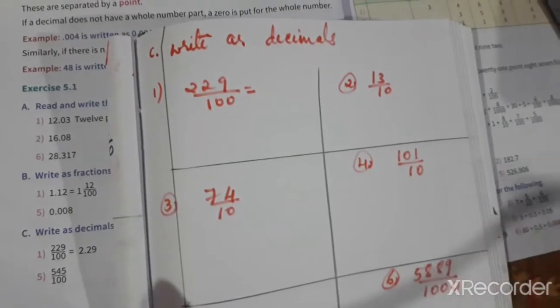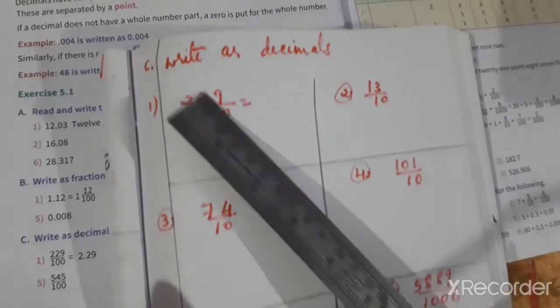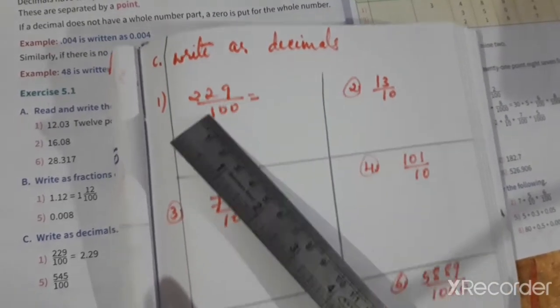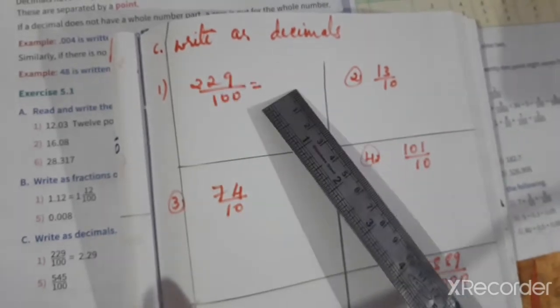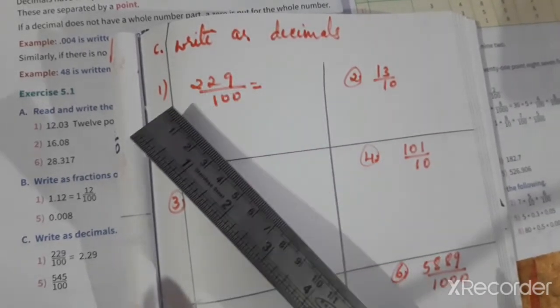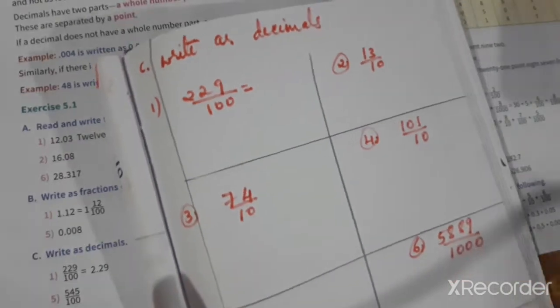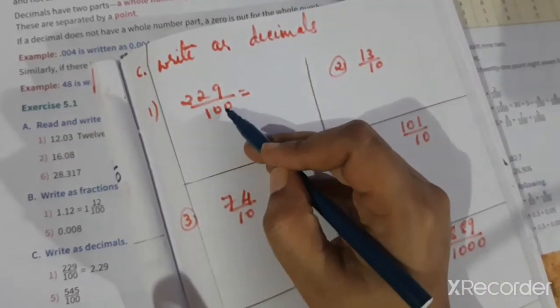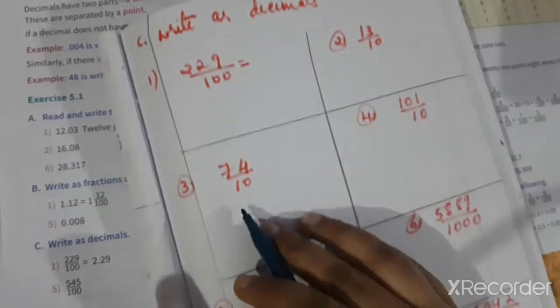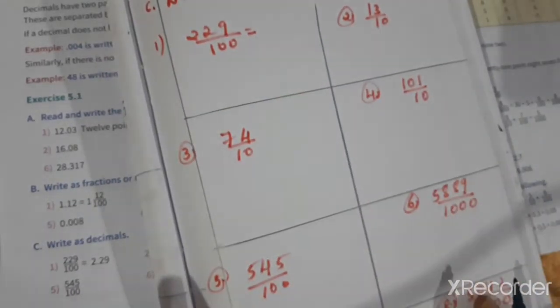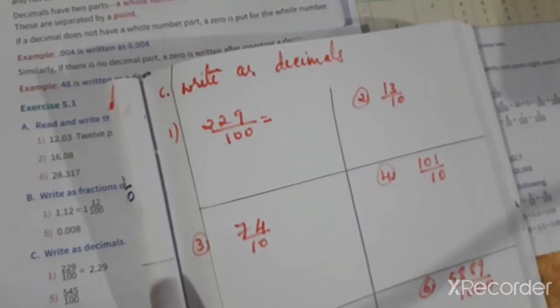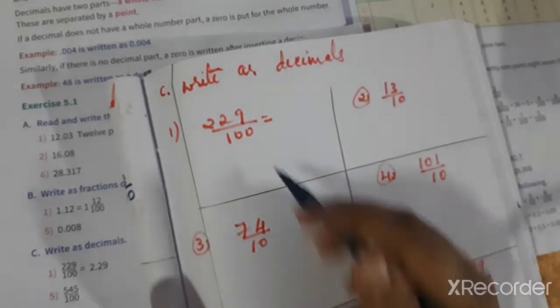Now next is write as decimals. Here a fraction is given, and we have to write it as a decimal. A decimal means the quotient after dividing. When the denominator is 100, 10, or 1000, we can directly write the quotient. We can directly write the answer.